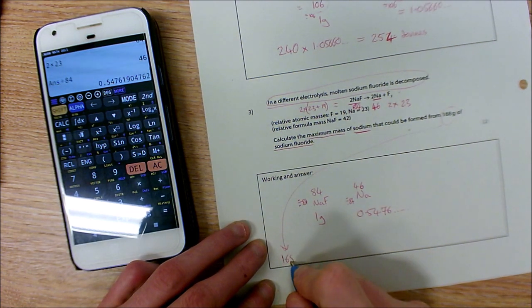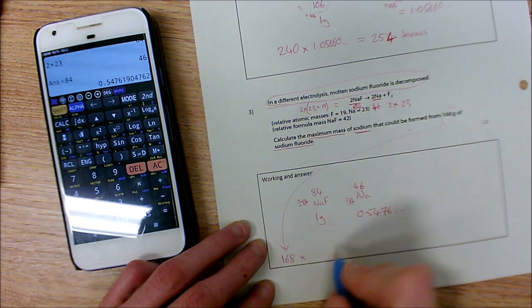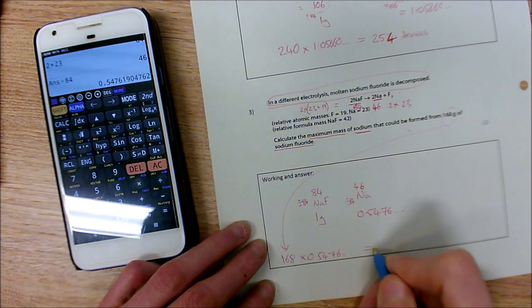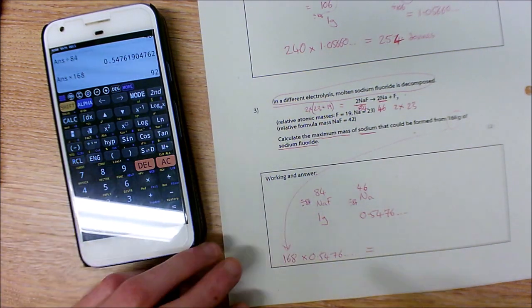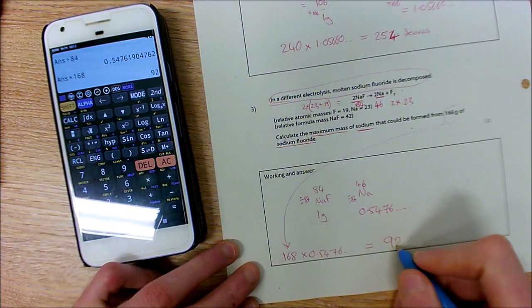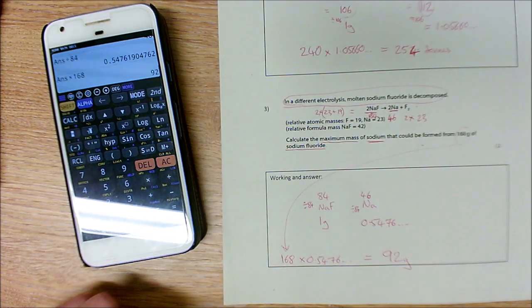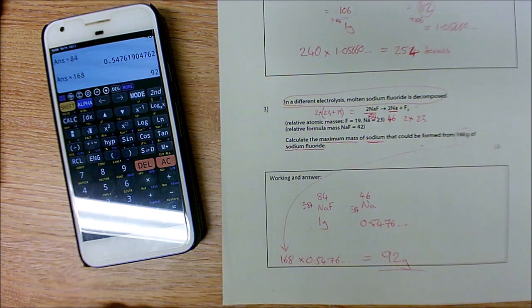So my final mass would be 168 grams times 0.5476... So that times 168 gives me 92. There you go. Easy peasy.